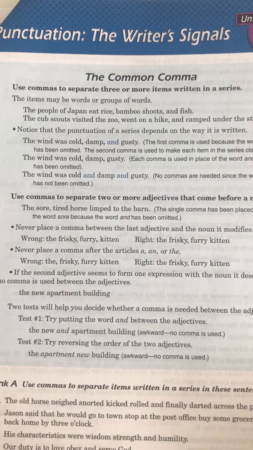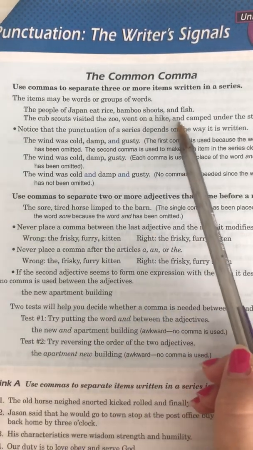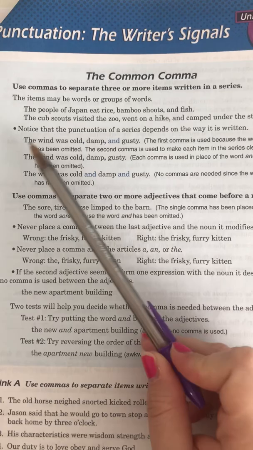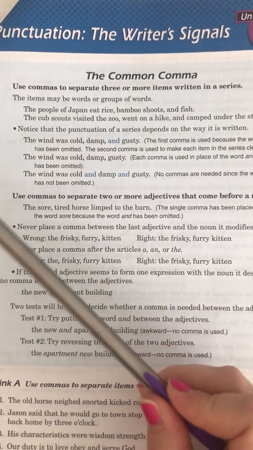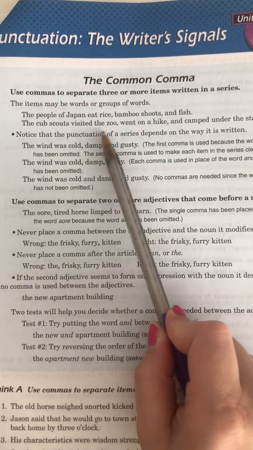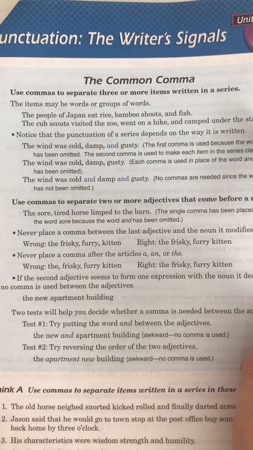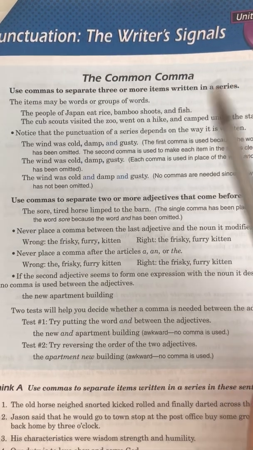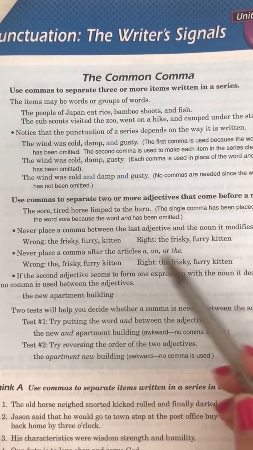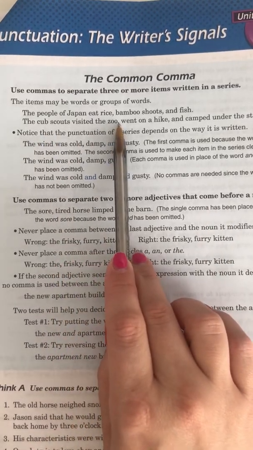So notice that when you have written nouns or ideas, you don't want it to go on and on and on, especially adding too many ands. So what you don't want to do is say something like, the Cub Scouts visited the zoo and went on a hike and camped under the stars. Notice how that sounds a little bit redundant and you're overusing the word and. So that's what the commas are for.